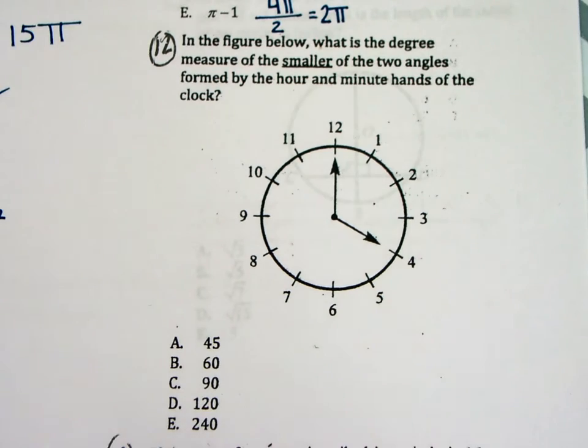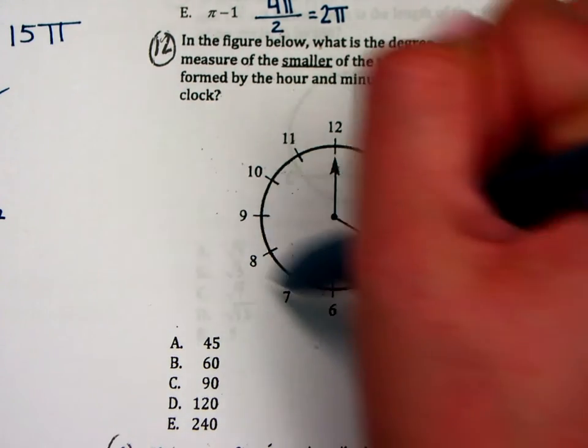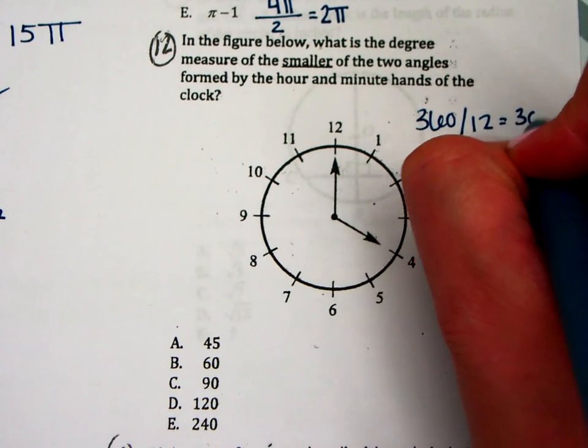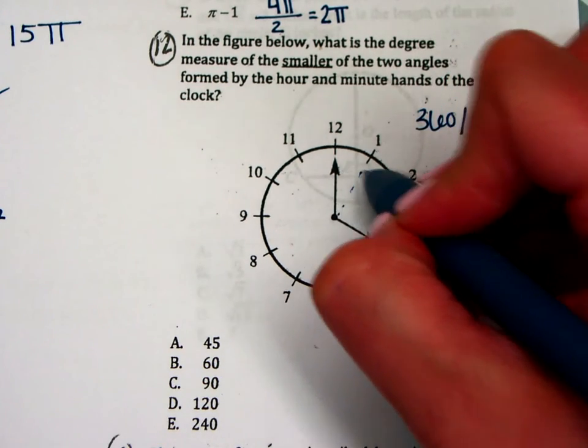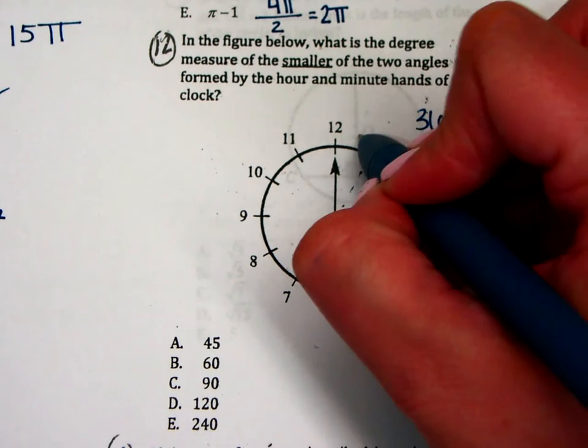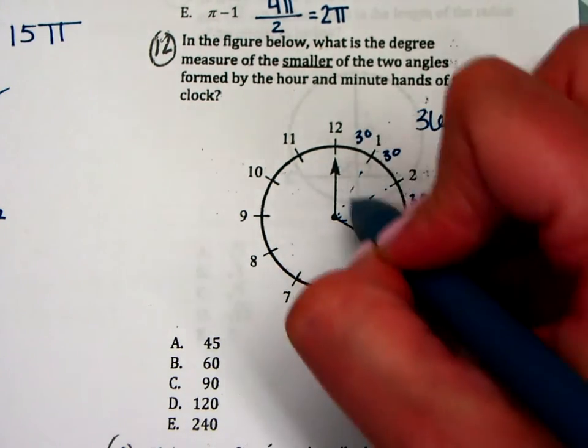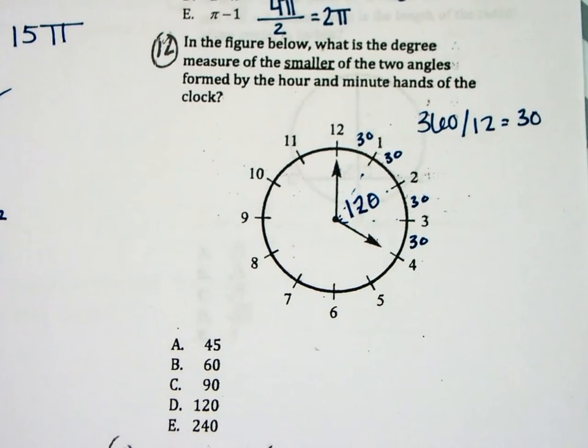Number 12, in the figure below, what degree is the smaller of the two angles formed by the hour and the minute hand? Well, in this problem, this is broken up into 12 equal pieces. So 360 divided by 12 is 30, which means that this portion is 30, 30, 30, and 30. 30 times 4 is 120, so this angle is 120.